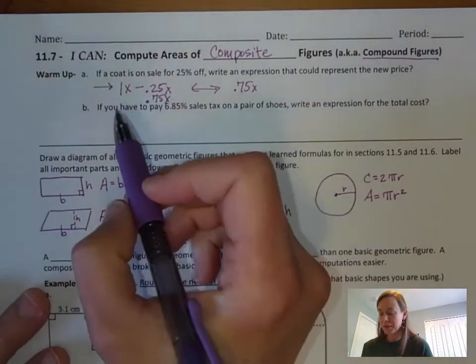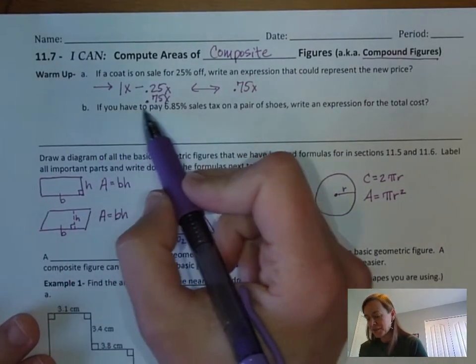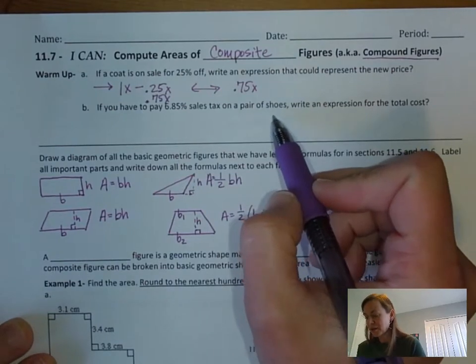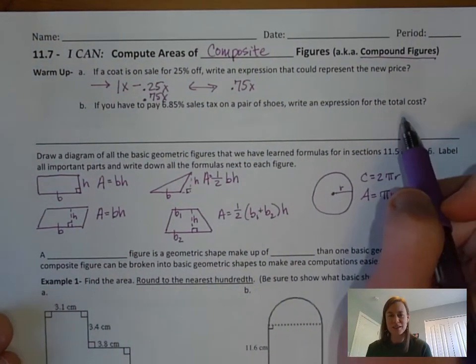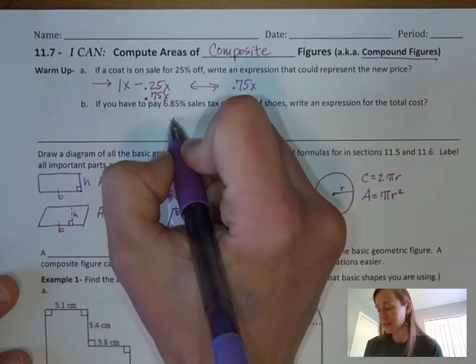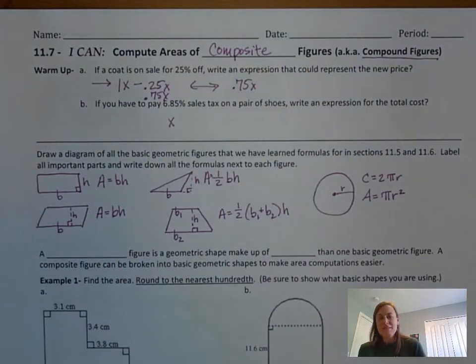Let's look at warm-up B. Okay, if you have to pay 6.85% sales tax on a pair of shoes, write an expression for the total cost. Okay, so again, let's talk about the price of those shoes. We don't know what it is. We're going to use a variable to represent whatever that price is. Let's just say X. Okay, so now this time you have to add 6.85% to that.